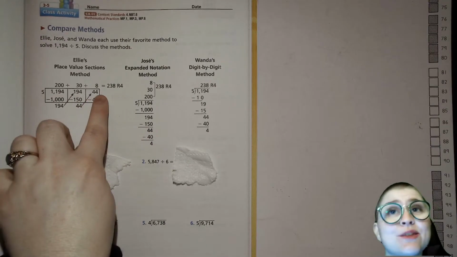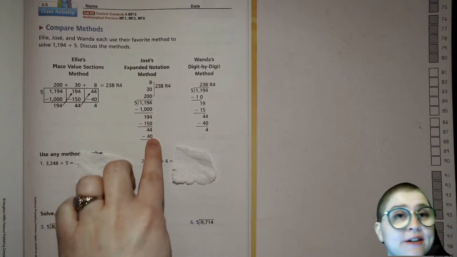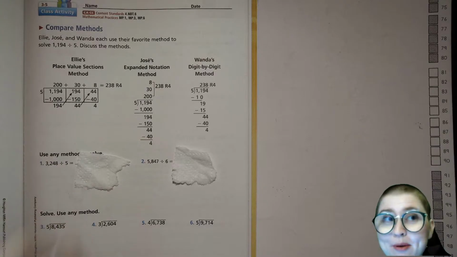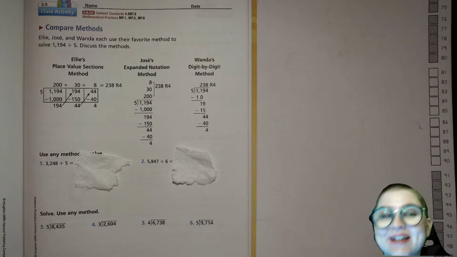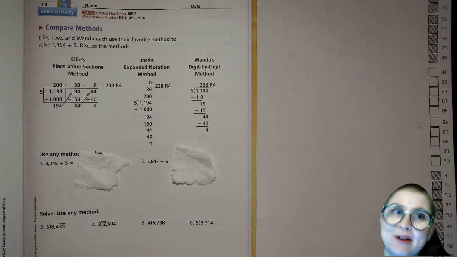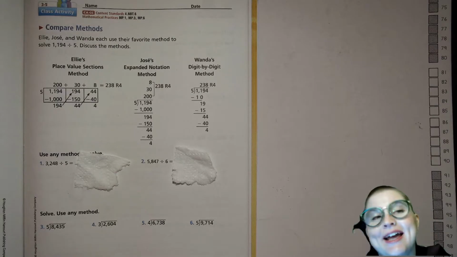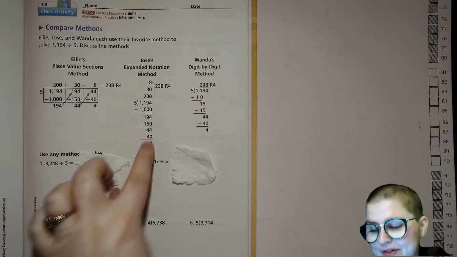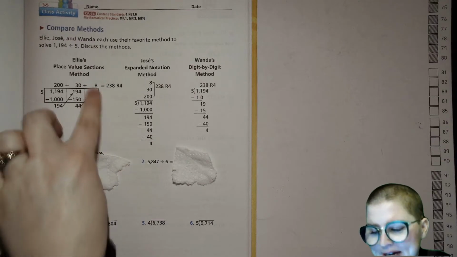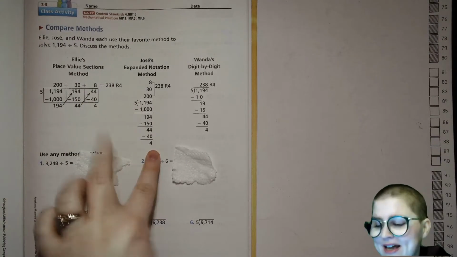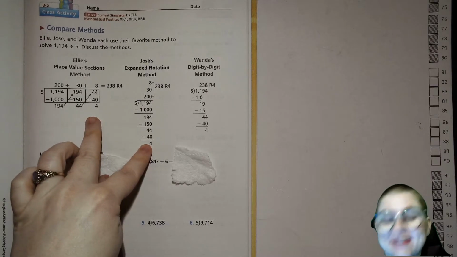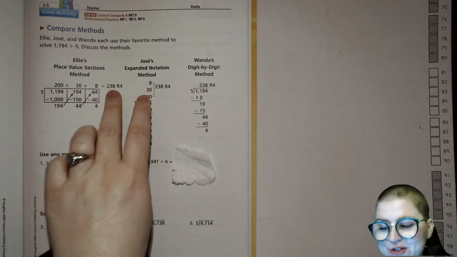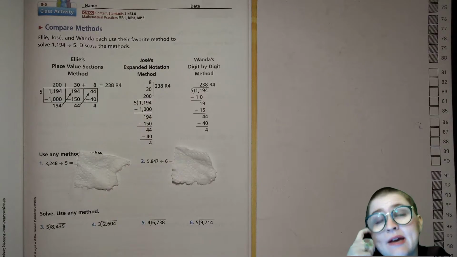Ellie moved that into the ones place. Jose just left it there. Then they both asked themselves, how many ones do we multiply by 5 to get close to but not over 44? And they both decided 8, because 8 times 5 is 40. So then they put the 40 there and subtracted and found the difference is 4. That is the remainder, and their answer is 238, remainder 4.